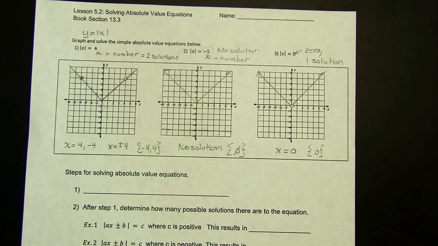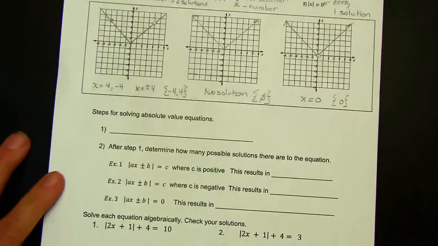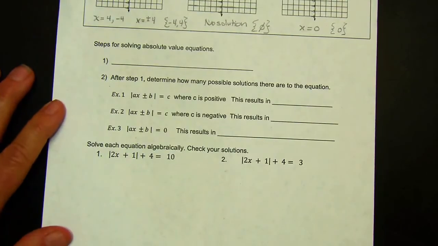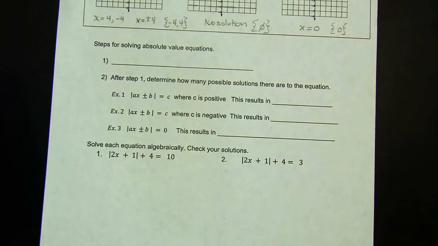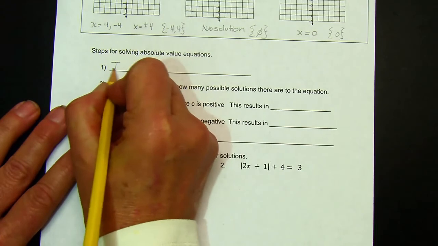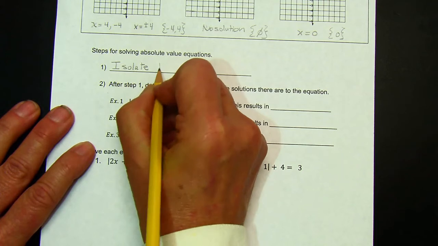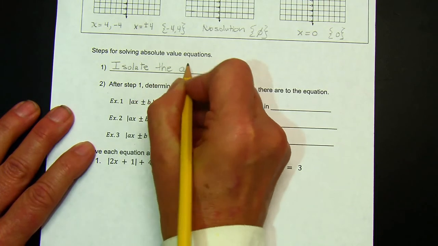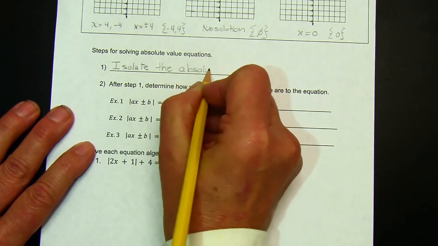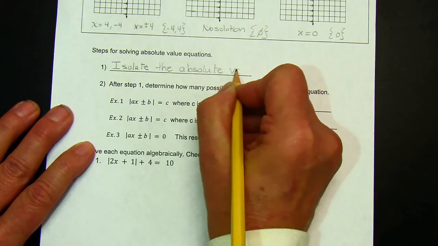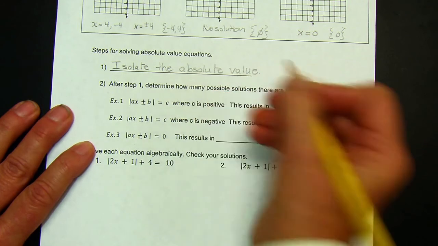Okay, so let's talk about the steps for solving an absolute value equation. The first step is you have to isolate the absolute value. What do I mean by isolate? What does that mean? We've isolated before in this class.